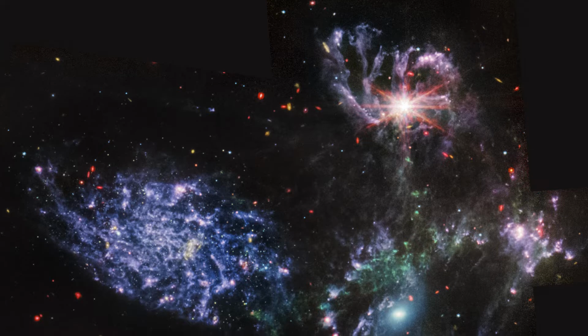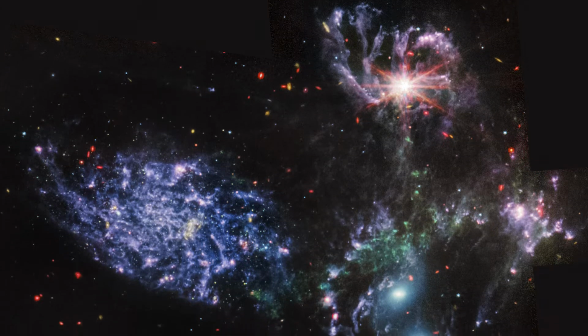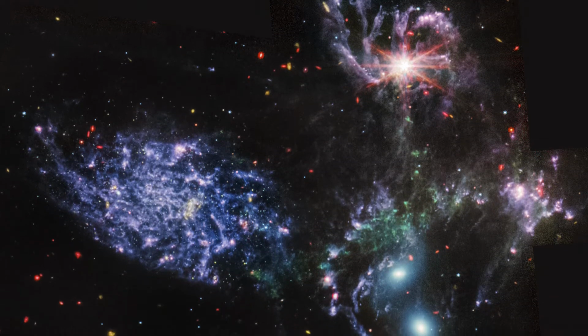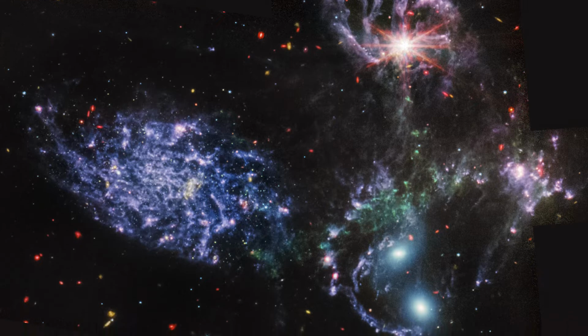The James Webb Space Telescope also imaged this quintet of galaxies with MIRI, its mid-infrared camera. And as you can see, that penetrates the gas and dust much better and shows us more detail about the internal structure of the galaxies involved in the collision here.